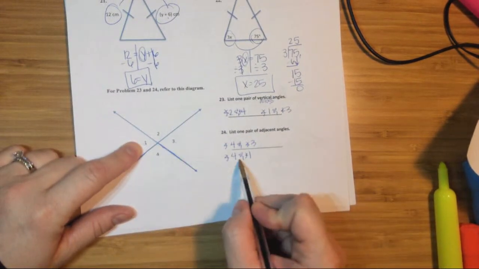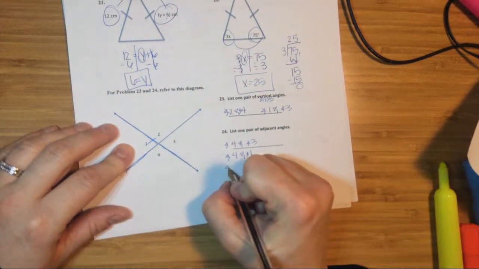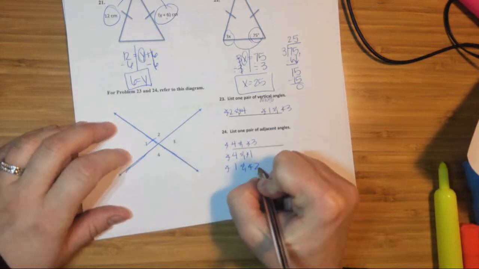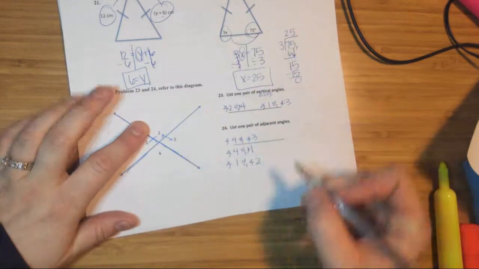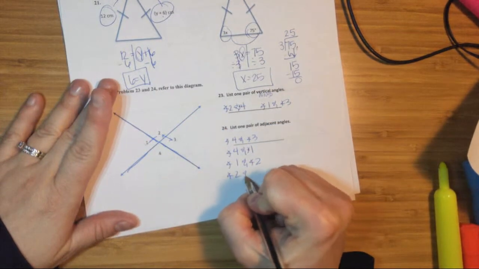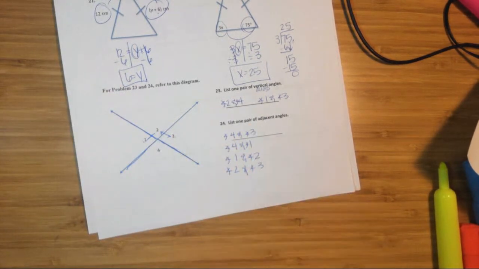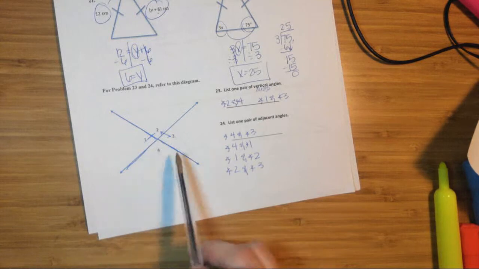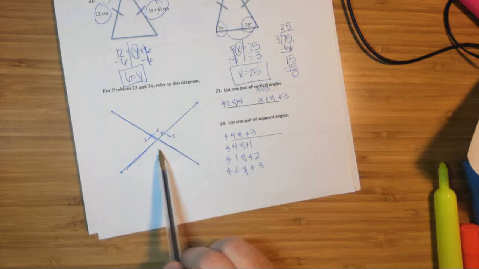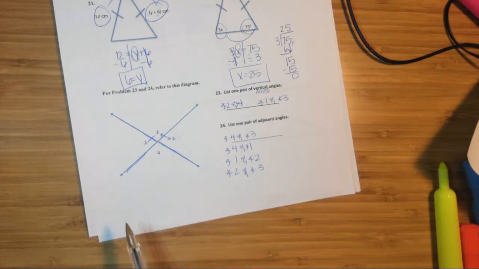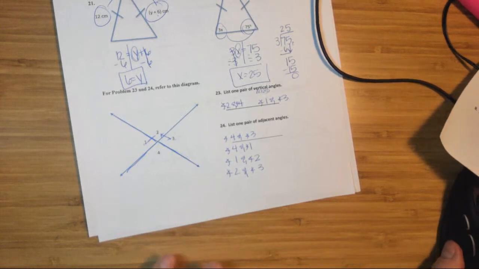Angle 1 we know is neighbors with angle 4, but angle 1 is also neighbors with angle 2. They are next door to each other, so angle 1 and angle 2. Angle 2 and angle 1 we know, but angle 2 and angle 3 are also neighbors. And angle 3, we already labeled angle 3 and angle 4 up here. So those are all the adjacent angles. Remember, they have to be next to each other. They're neighbors. They could peek over each other's fences in the backyard to look in the other person's backyard. So this is your review for your Chapter 9 test on geometry.